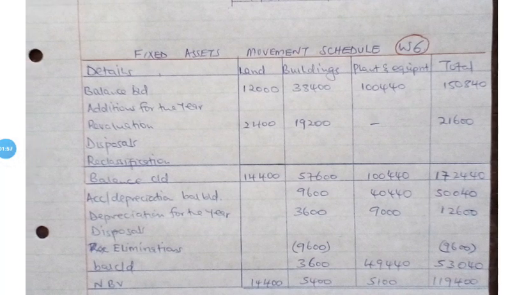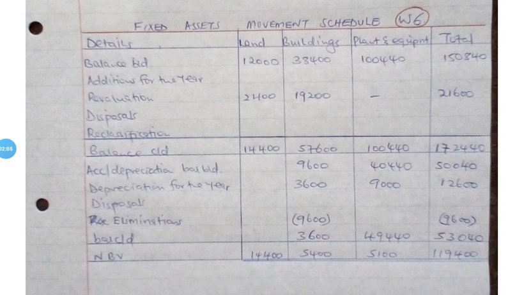So this is the table that you are supposed to prepare for the fixed asset movement schedule. You have the details: land, which is an item in our balance sheet, buildings, plant and equipment, and then you have the total.